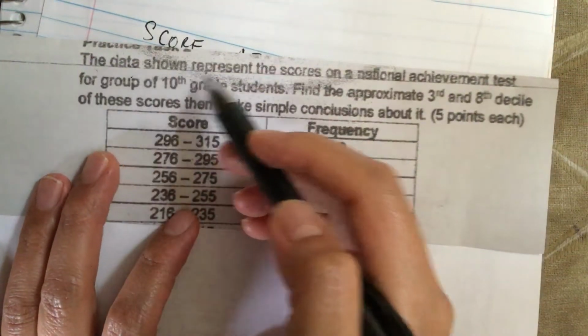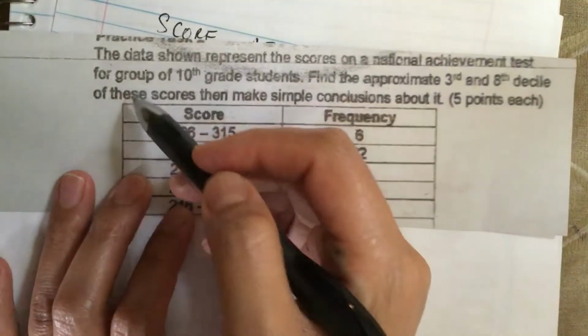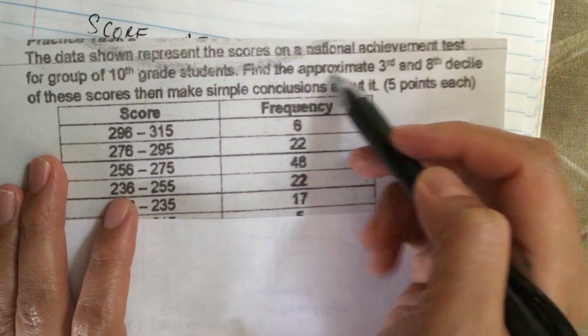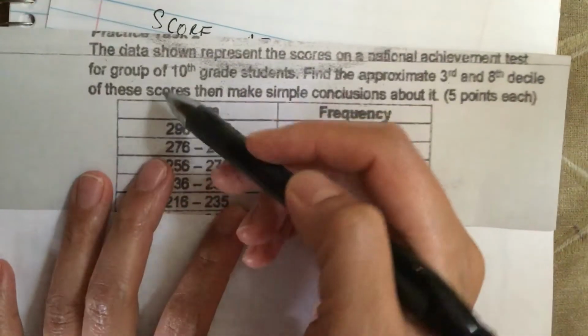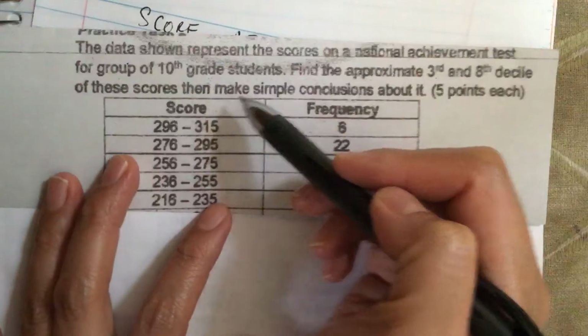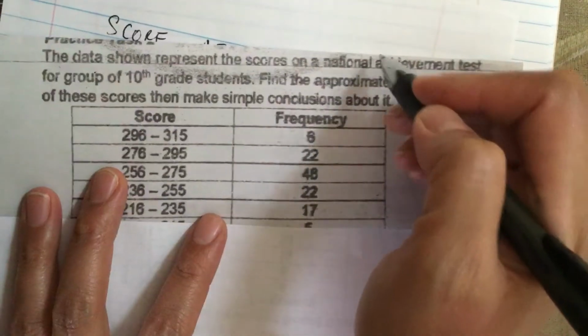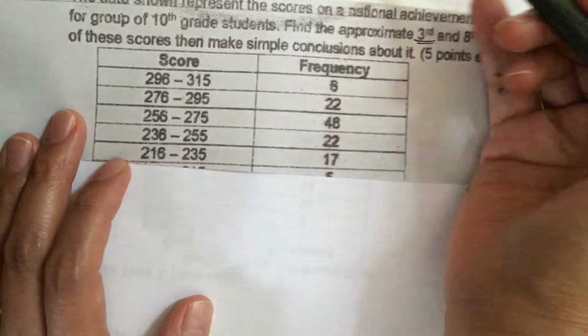The data shown represent the scores on a national achievement test for the group of 10th grade students. Find the approximate third and eighth decile of these scores, then make simple conclusions about it. So let's do the third decile.